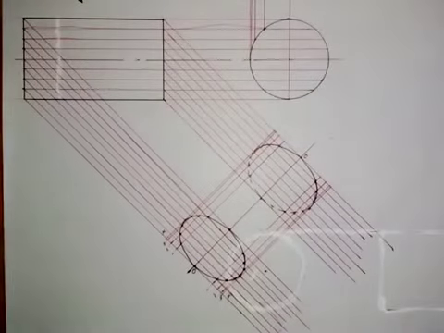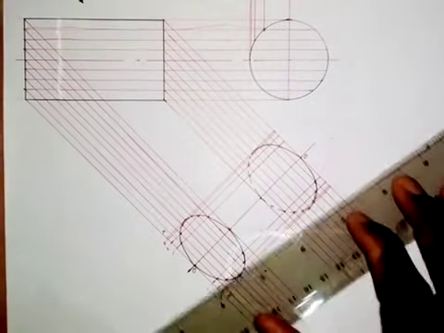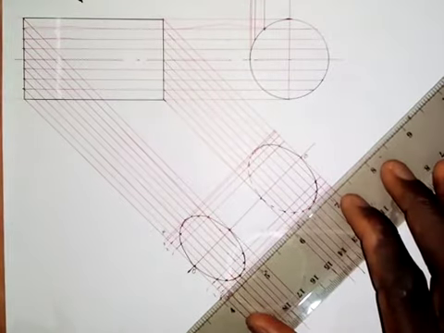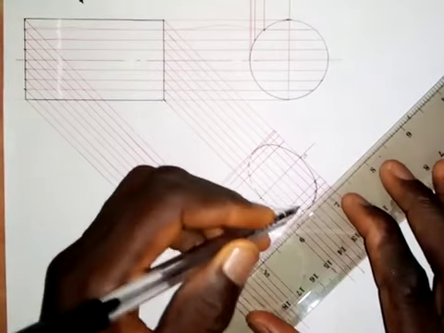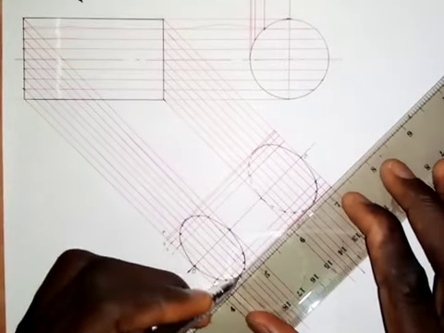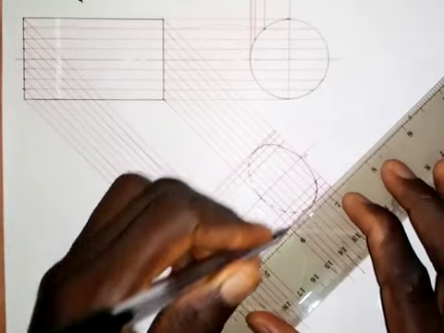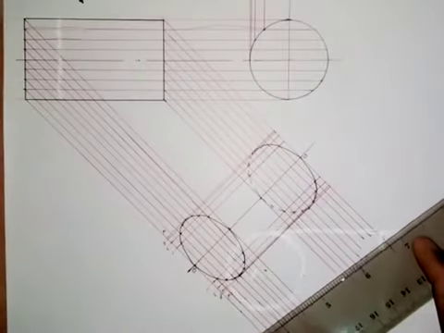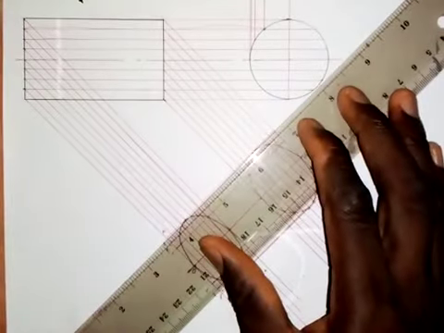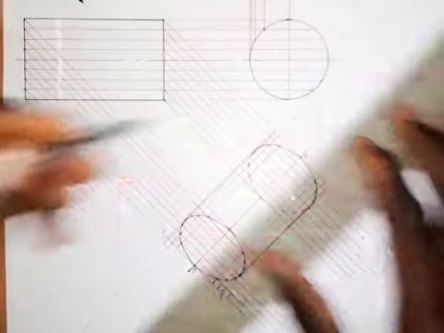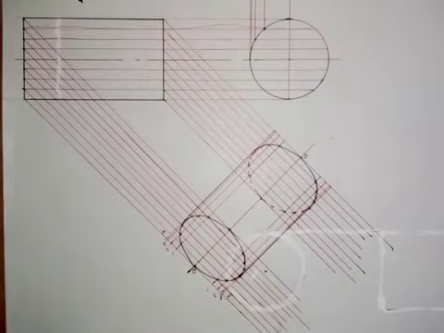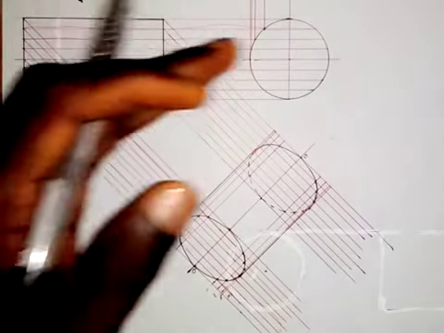So the next thing that we're going to do now is to join this part together with a straight line. So join this point together with a thick line. Okay, so then we also join this together with a thick line. All right, so this is the auxiliary plan of the cylinder when we are given the front view and the end view as we have here.